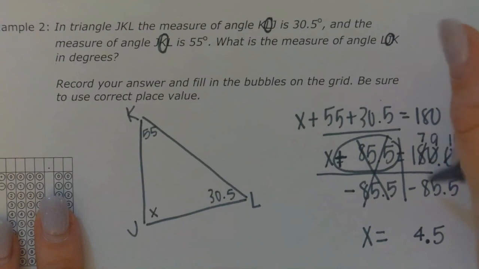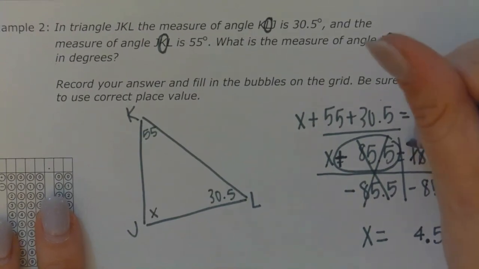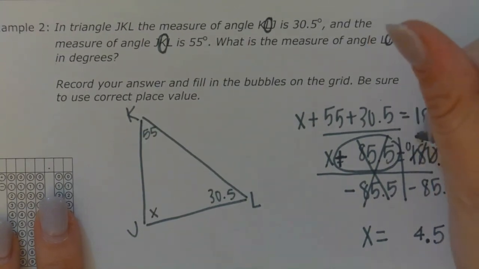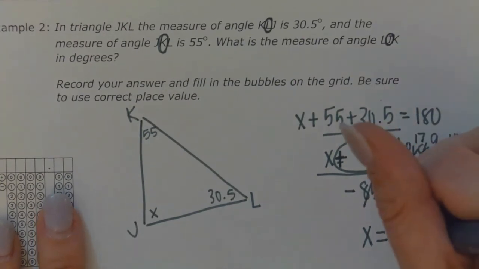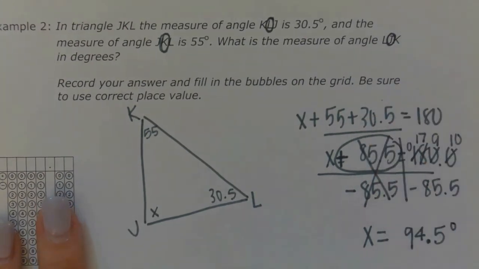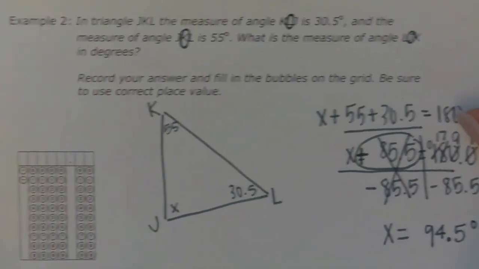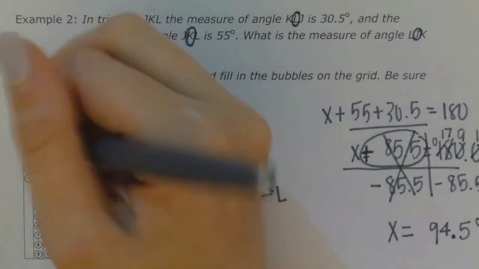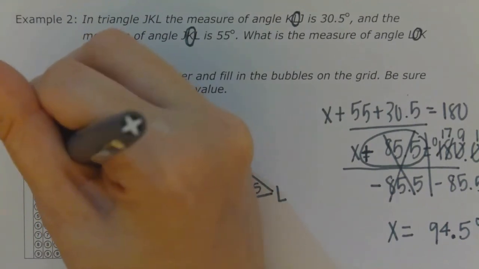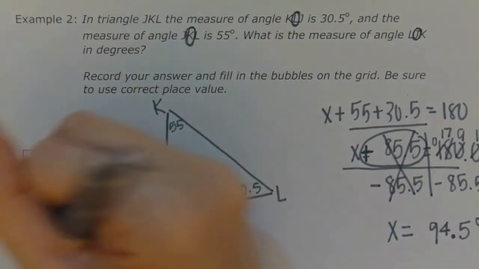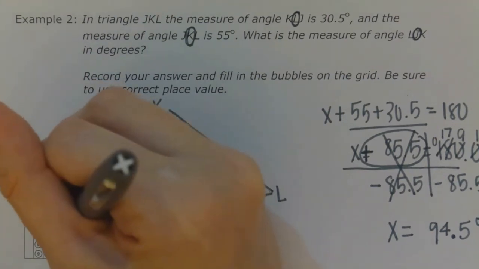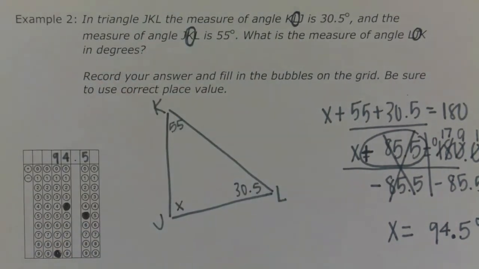Then I can't do 7 minus 8, so I'm going to borrow. My 1 becomes a 0, and the 7 becomes 17. 17 minus 8 gives me 9. So I get that angle J is 94.5 degrees. When I bubble this in, 9 goes in the 10s spot, 4 in the 1s, 5 in the tenths spot. And again, make sure we get that all bubbled in nice, neat, and dark.